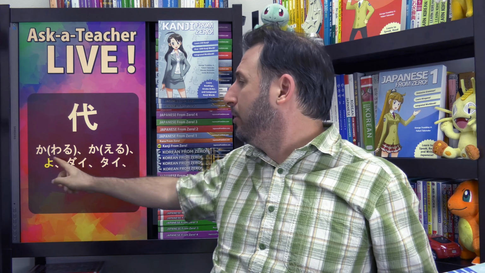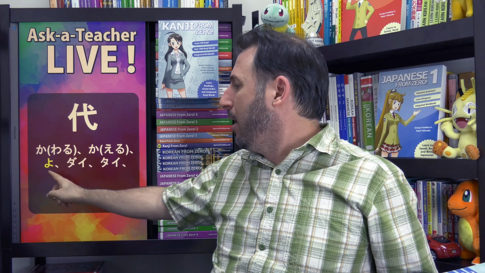So this one could be ka. And when you see something in parentheses like that, that's called okurigana. That's showing you what it's typically used with. Ka waru. The reading is actually ka. This is also ka. Kaeru. To change. They both mean to change, or to substitute. And yo is one of the readings. And dai and tai are also readings. Remember, those written in katakana are the Chinese readings. So that means to replace, or also world, like the last one, and also generation.